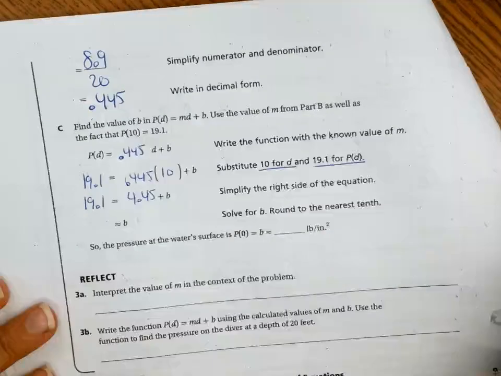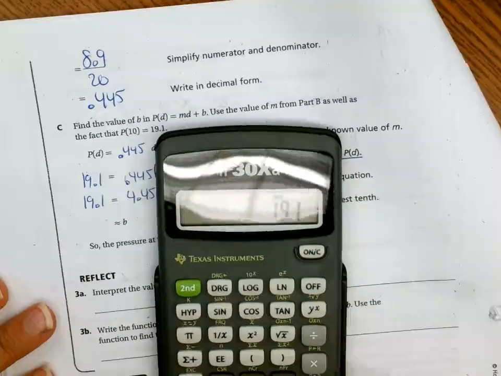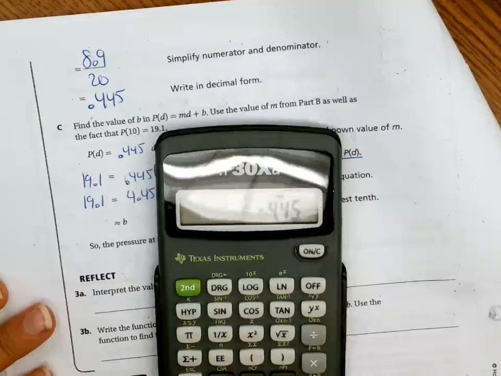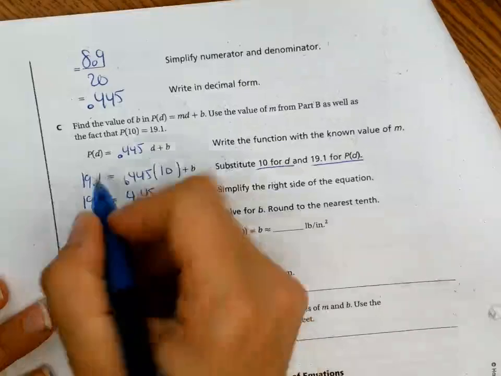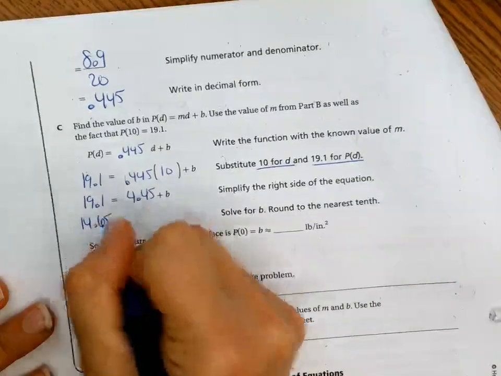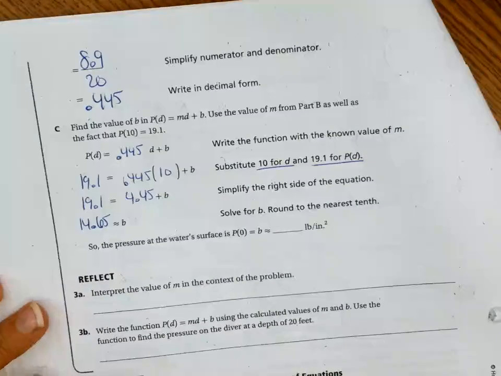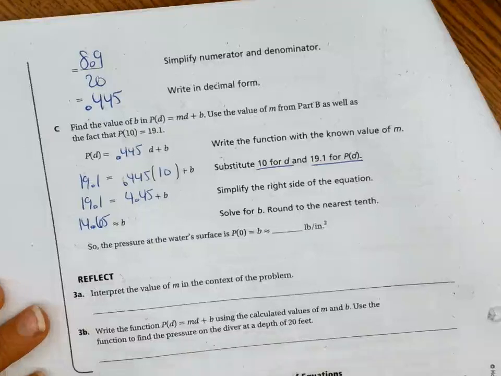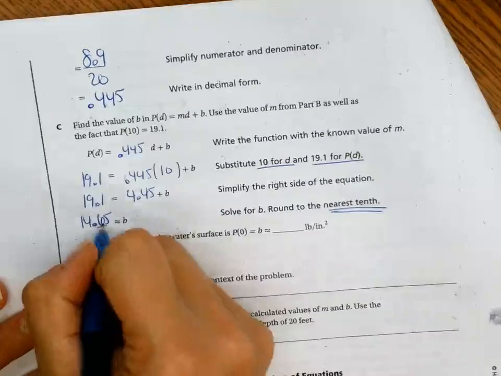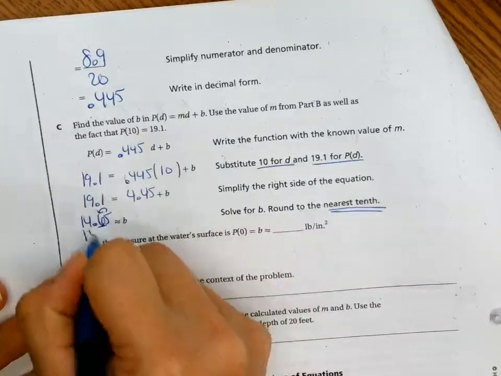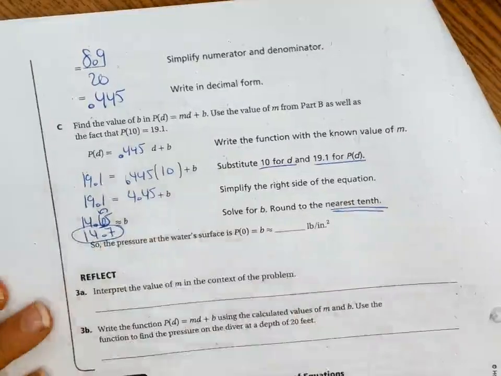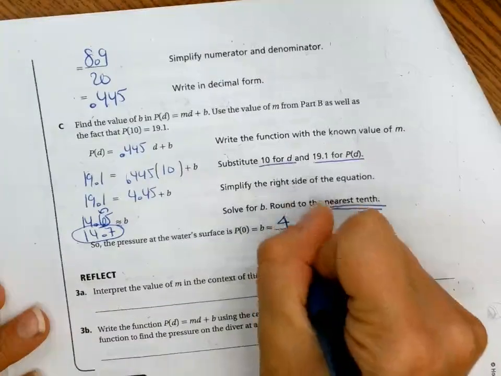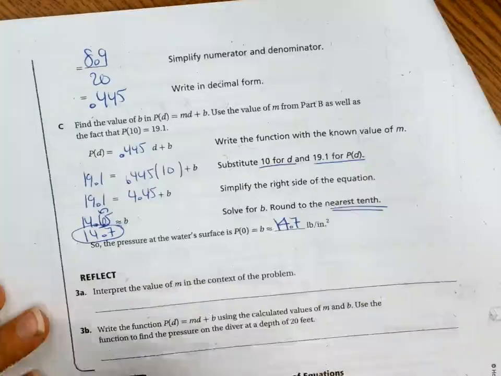Subtract 4.45, so 19.1 minus 4.45 is 14.65, which is approximately B. It says round to the nearest tenth, so to the nearest tenth, B is approximately 14.7.